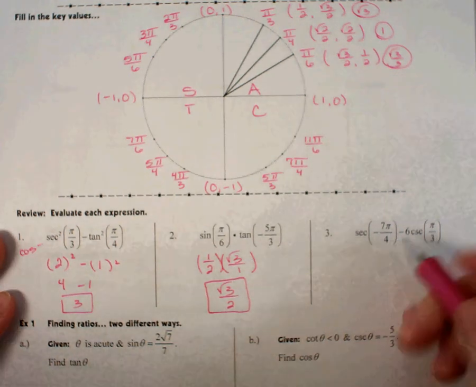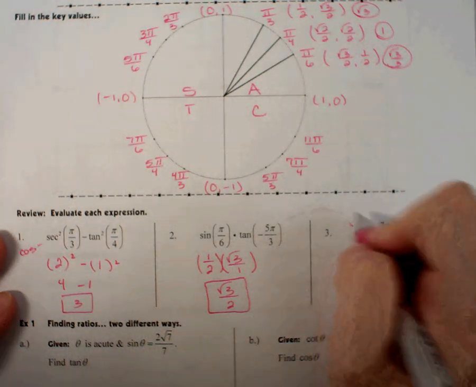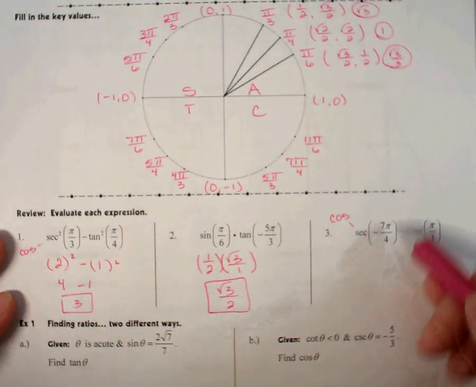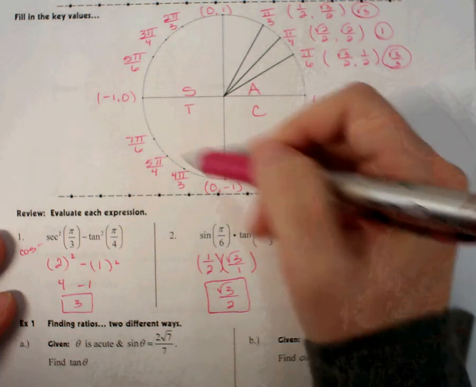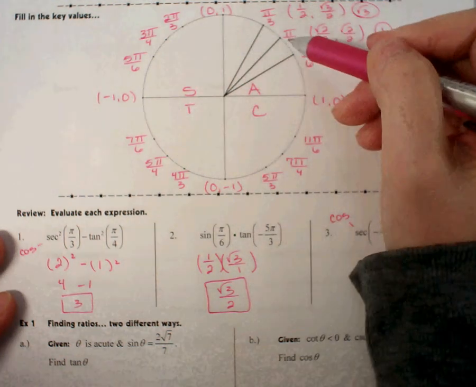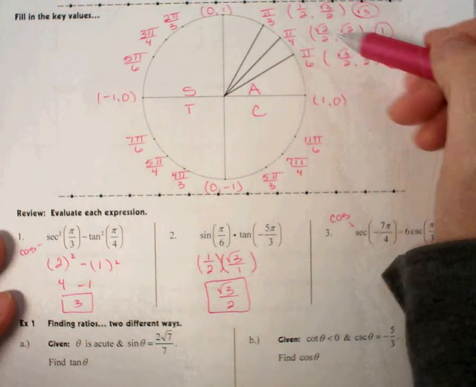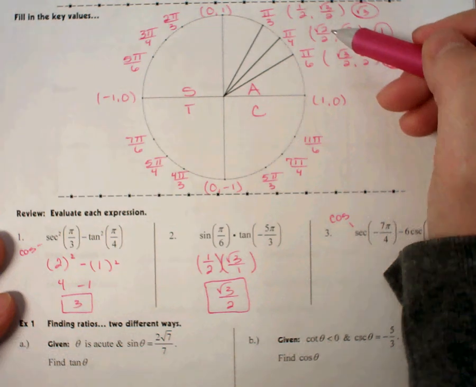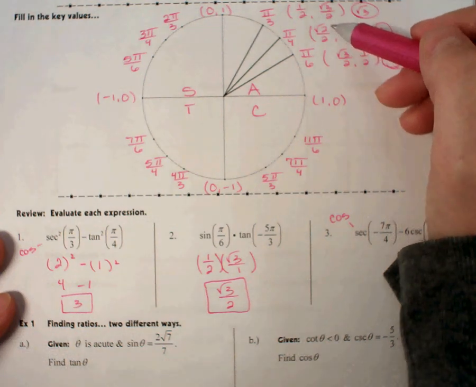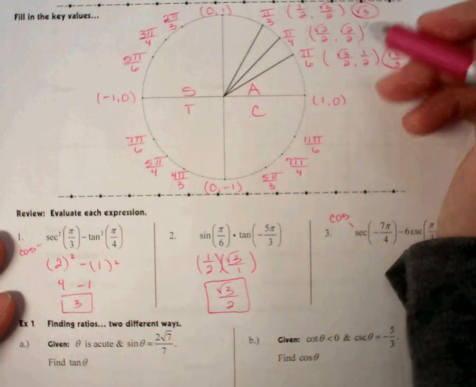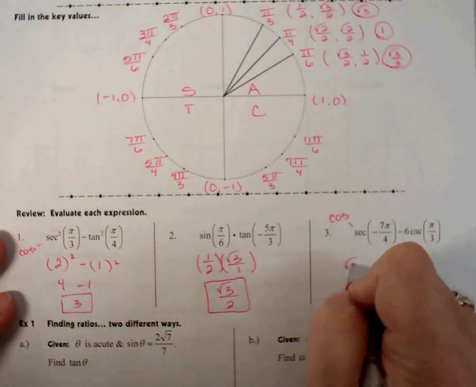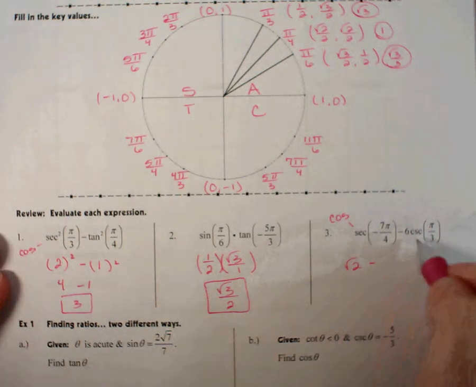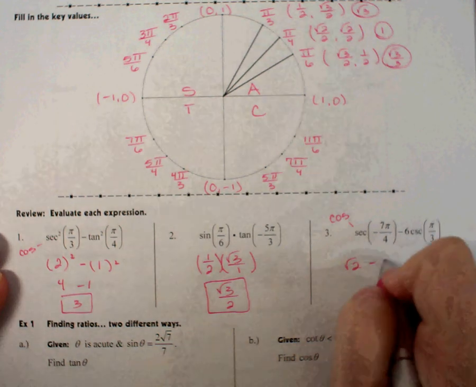Secant of negative 7 pi over 4, that means I'm going to need the reciprocal of cosine wherever negative 7 pi over 4 lands. That's going to bring me all the way around, land me in the first quadrant. So I need the reciprocal of radical 2 over 2. This is one where at this point you want to start getting these in your head, that the reciprocal of radical 2 over 2 is just going to be radical 2. I'm going to subtract that, and I'm going to multiply my next answer by 6.